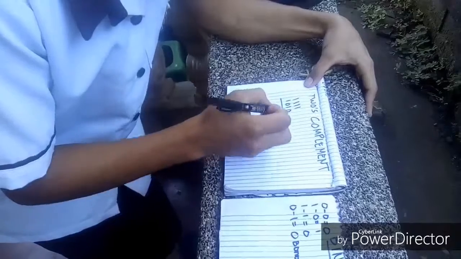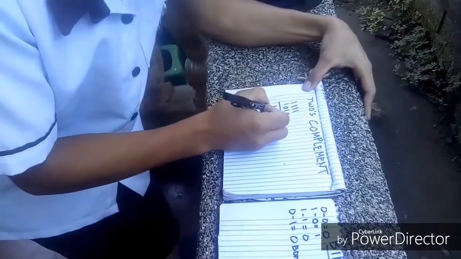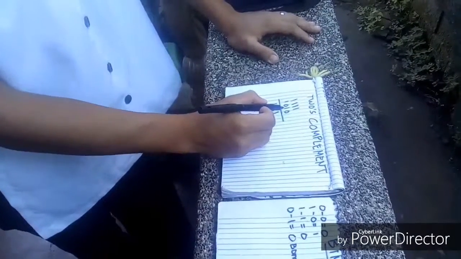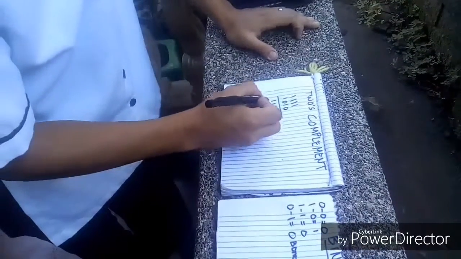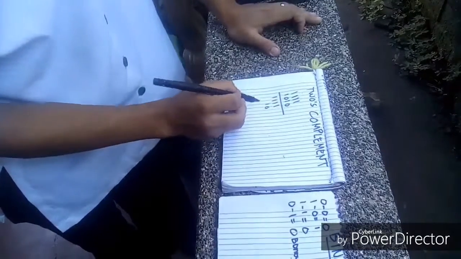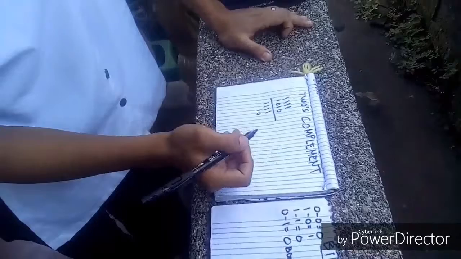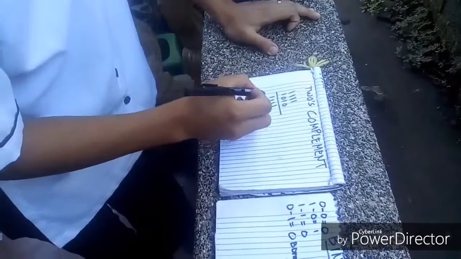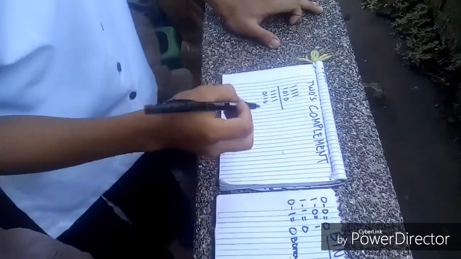So we will copy this 1111 and the first one in the denominator is 110. The first one is you need to copy 10 and the other is you need to convert or reverse. So this 0 will become 1 and this 1 will become 0.